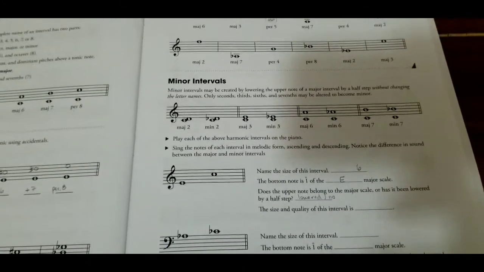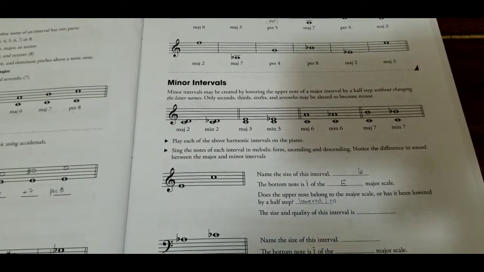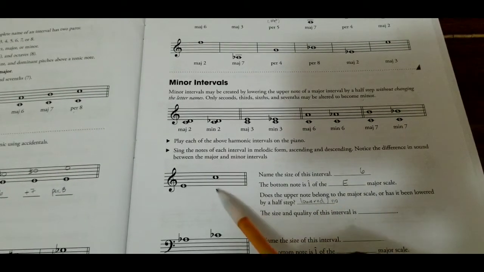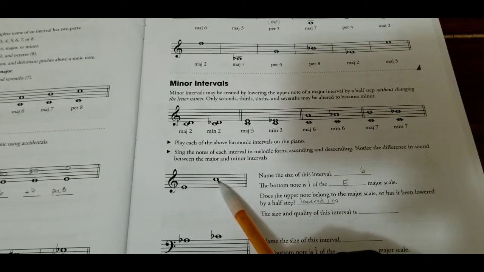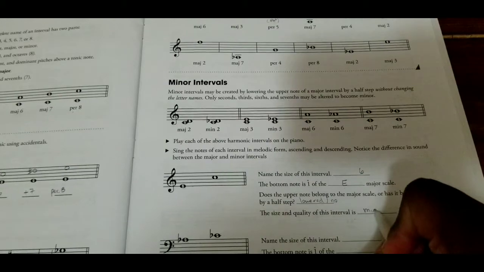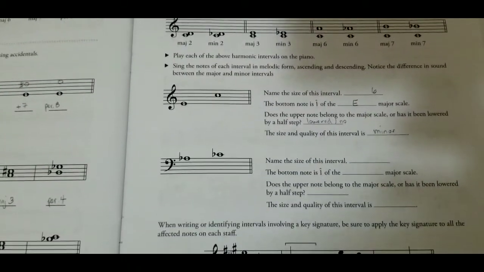Now we're going to be looking at the size and quality of this interval. So since this C is not part of the E major scale, this would be a minor interval. Okay, then you can go ahead and do the other one.